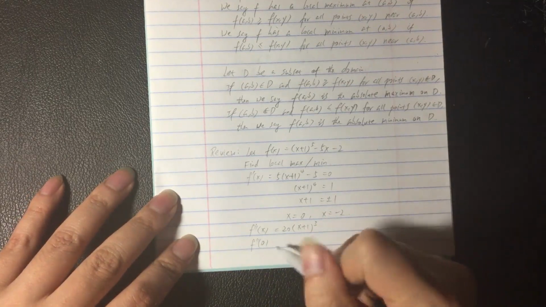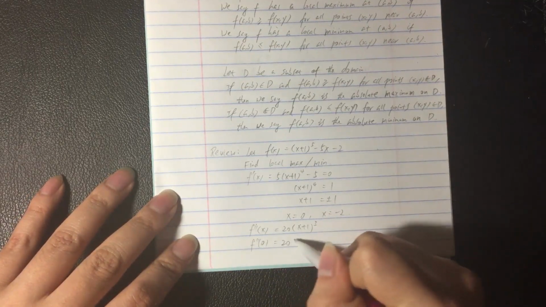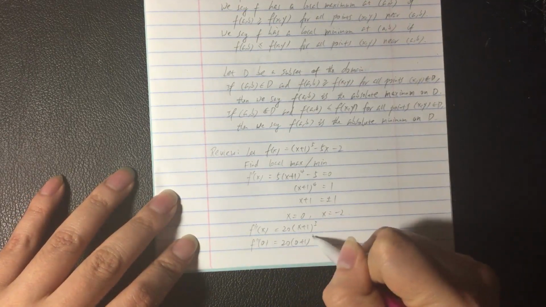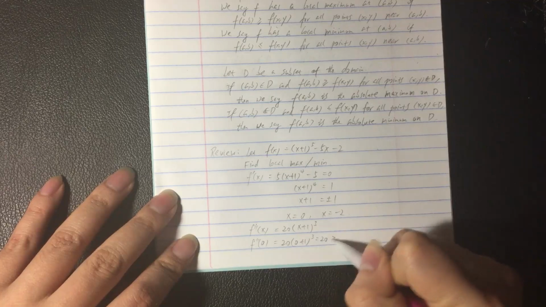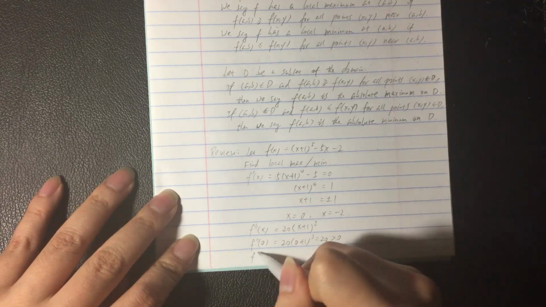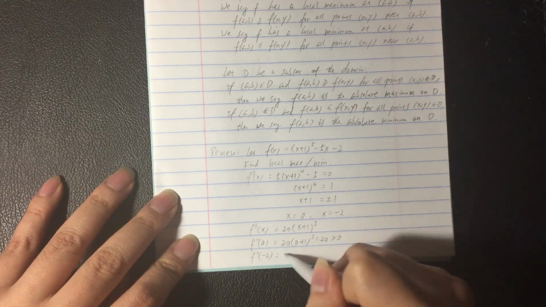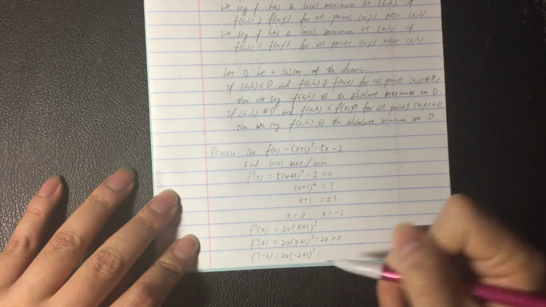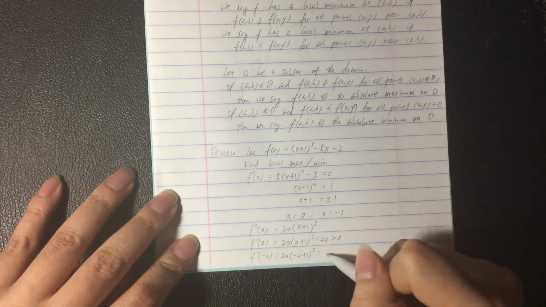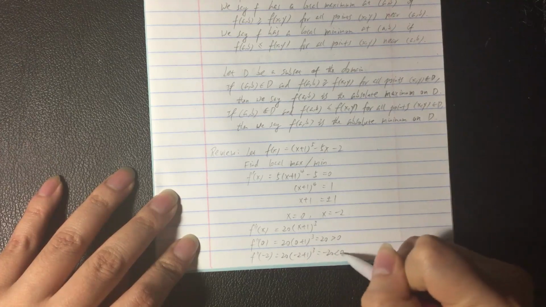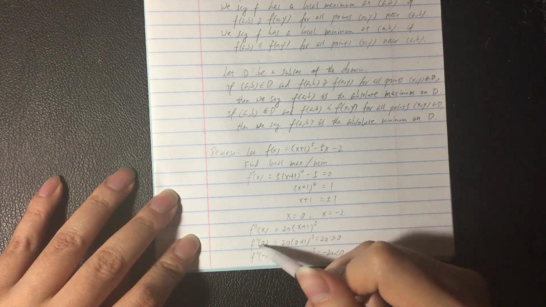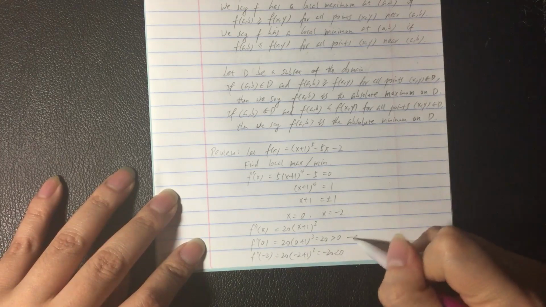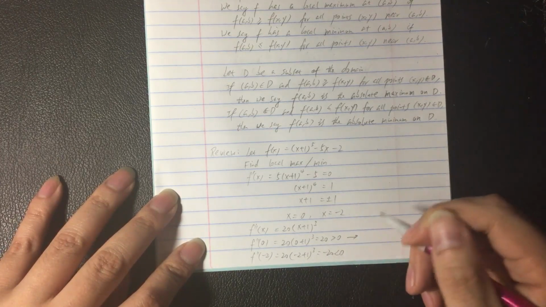If I plug in 0, I have 20 times (0+1) cubed, which is 20, greater than 0. If I plug in negative 2, I have 20 times (negative 2 plus 1) cubed, which is negative 20, less than 0.